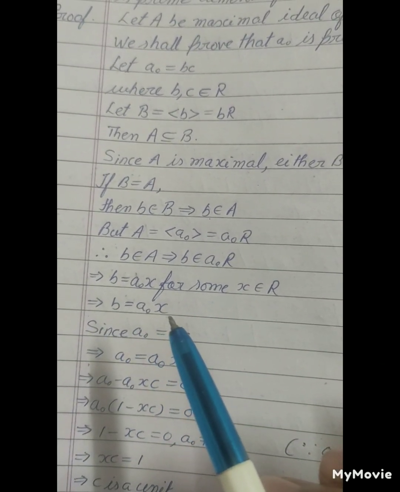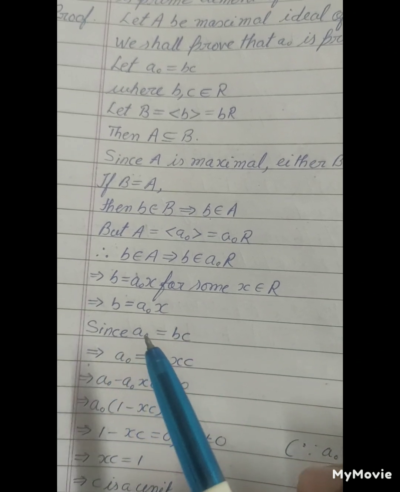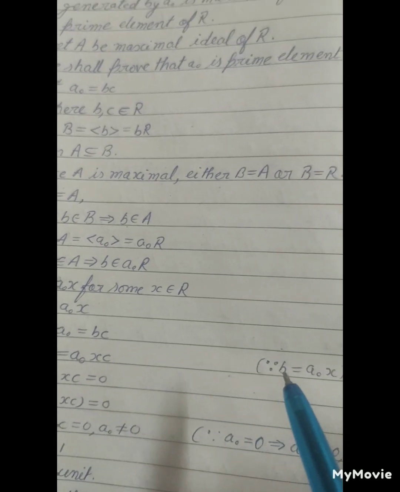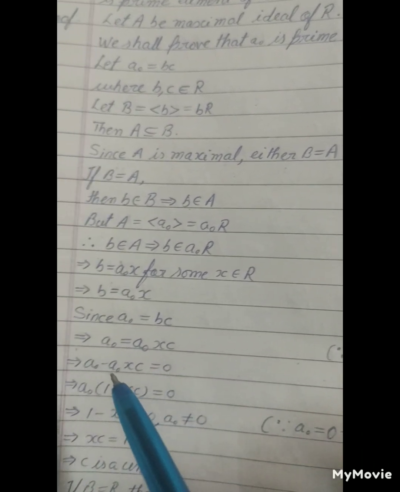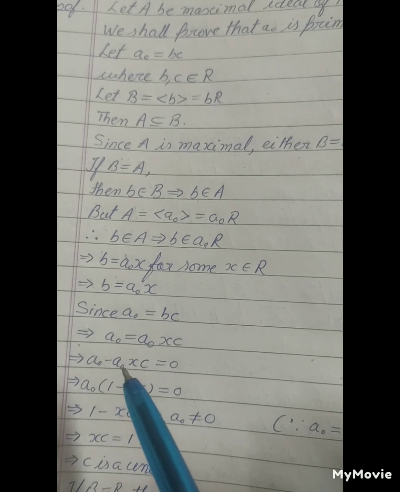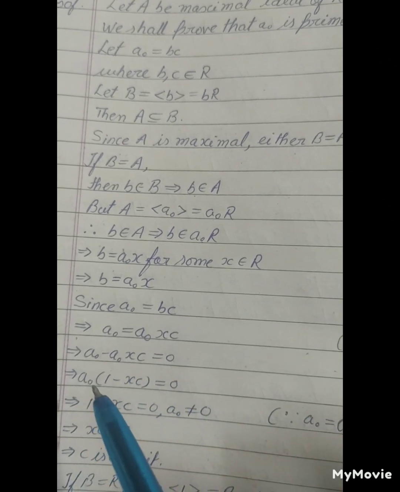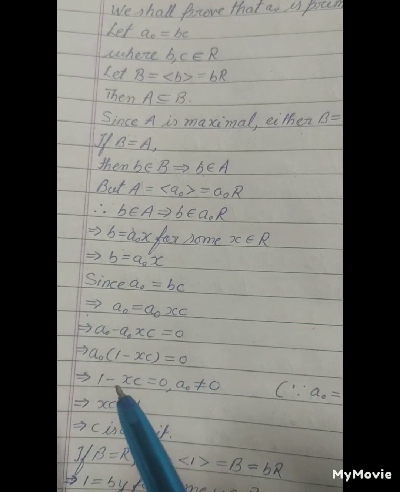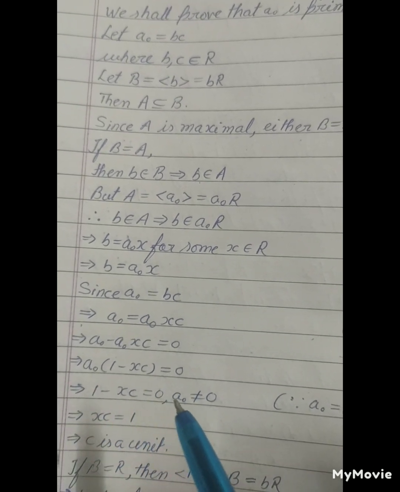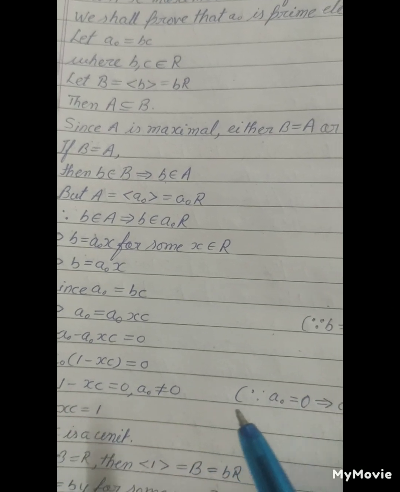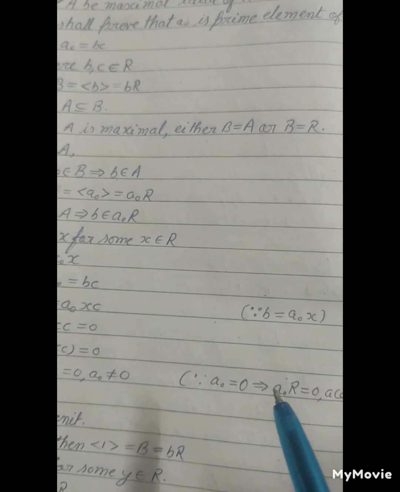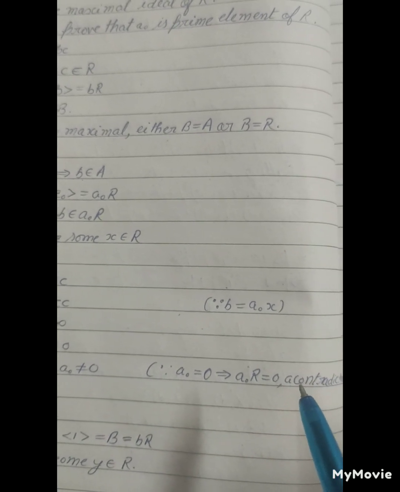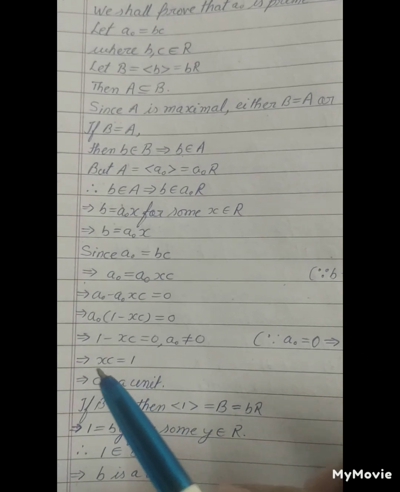which implies b equals a0x. Since a0 equals bc, this implies a0 equals a0xc, because b equals a0x, which implies a0 minus a0xc equals 0, which implies a0 times (1 minus xc) equals 0, which implies 1 minus xc equals 0. Here a0 is not equal to 0, because if a0 equals 0, then a0R equals 0, a contradiction.